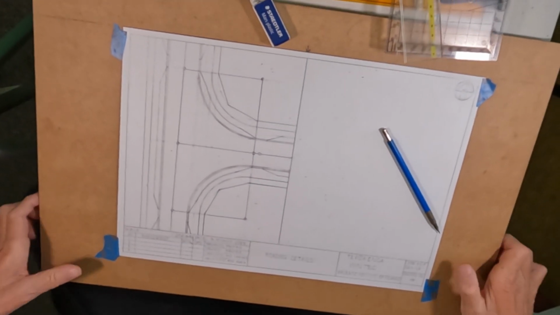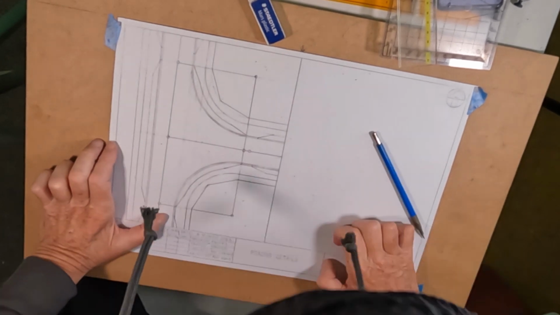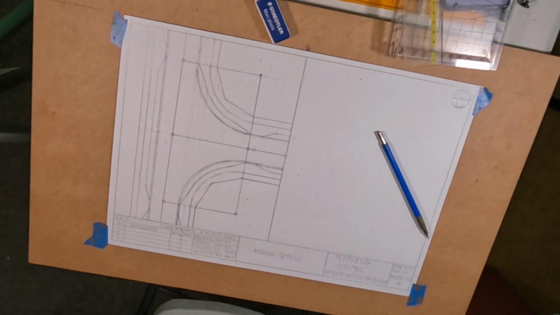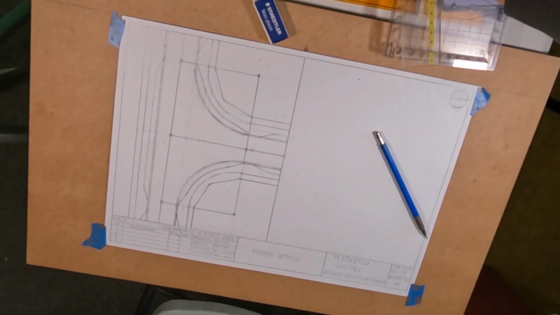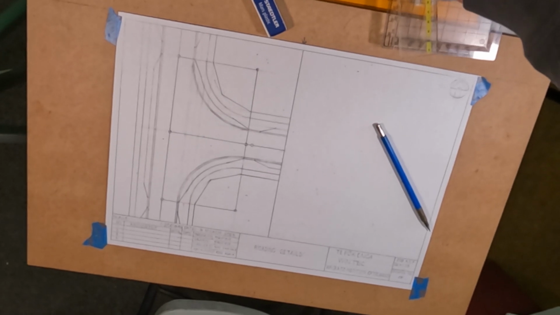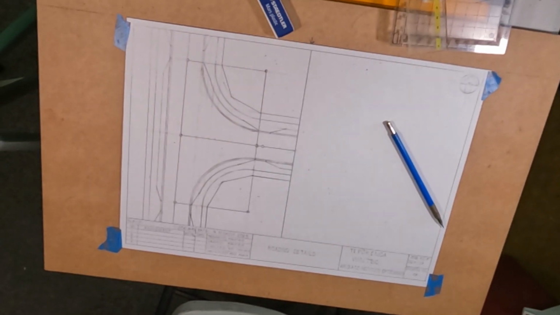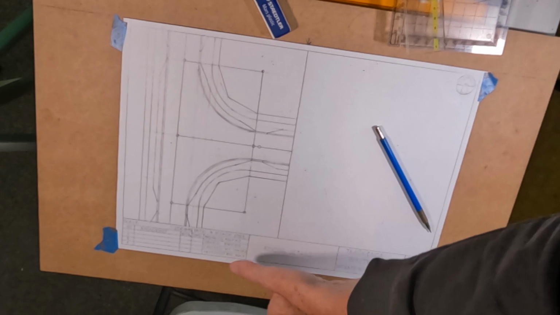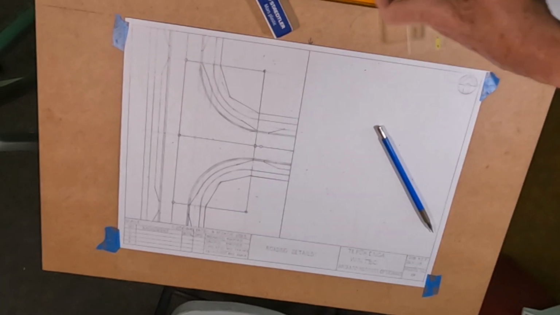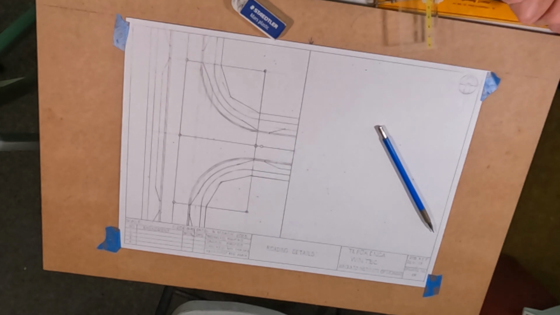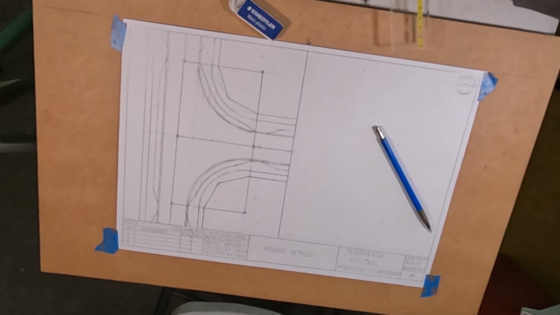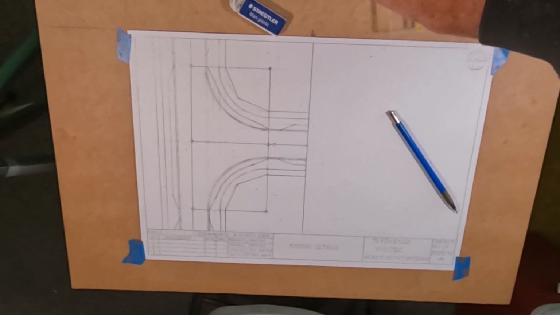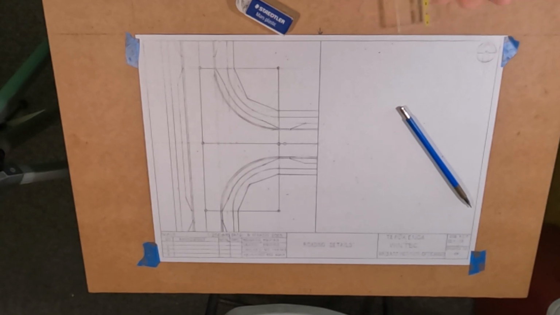I'll just put this back, hopefully central there like that. Looks like I might have moved the, oops, try and get everything back to square. There. Yeah, looks a bit better.